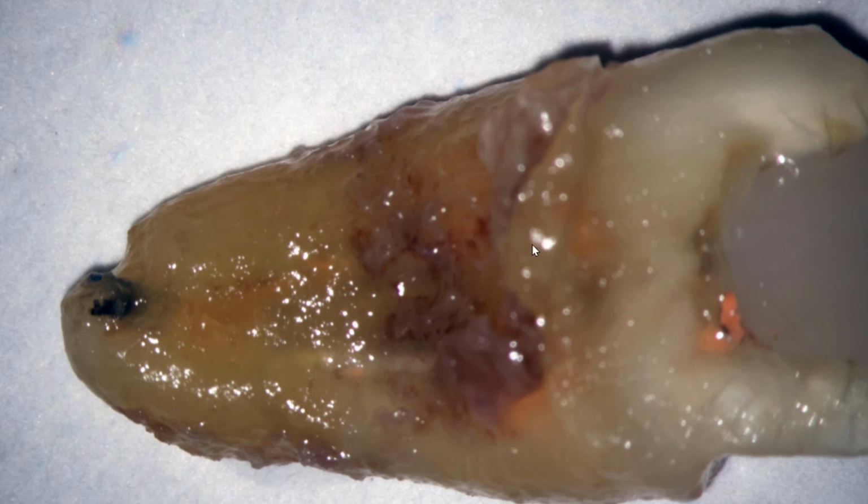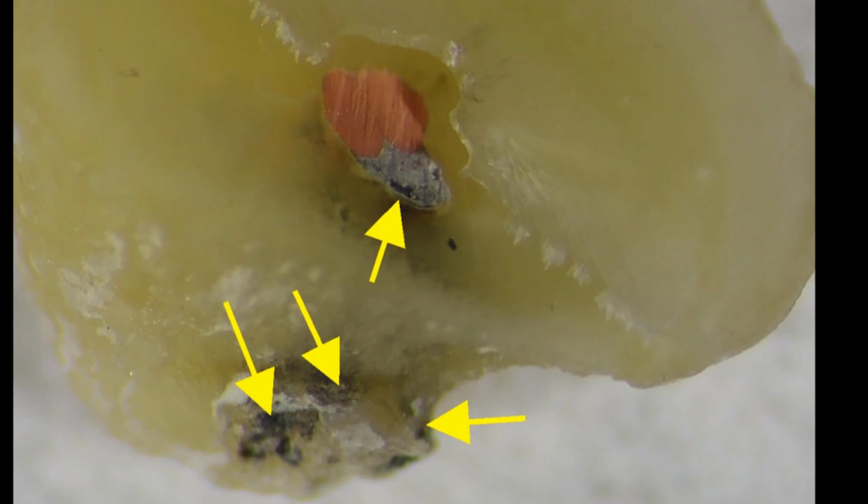Then we're also going to look on the external root surface of what appear to be root gnar. And it shouldn't be any surprise what we find there too. Very extensive biofilm on the external root surface as well.